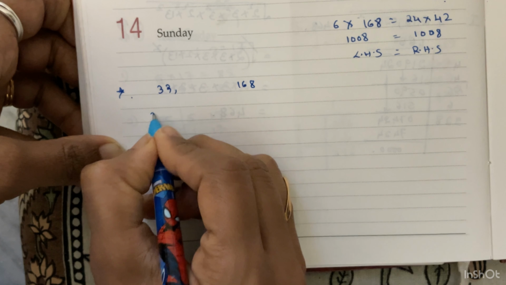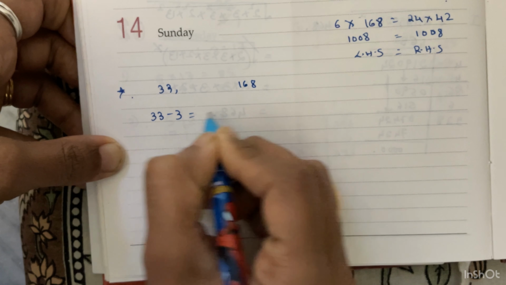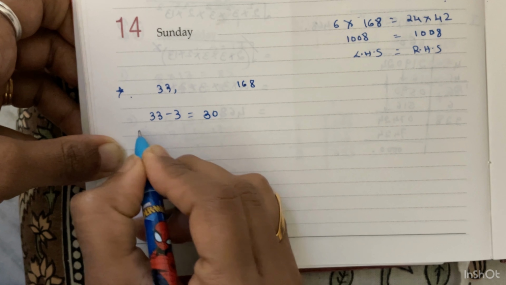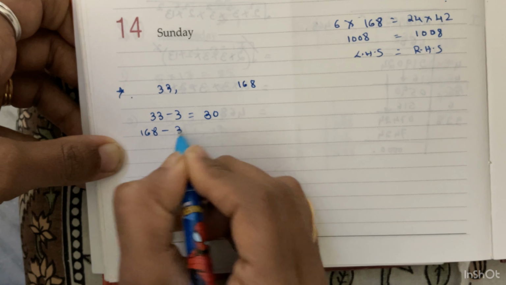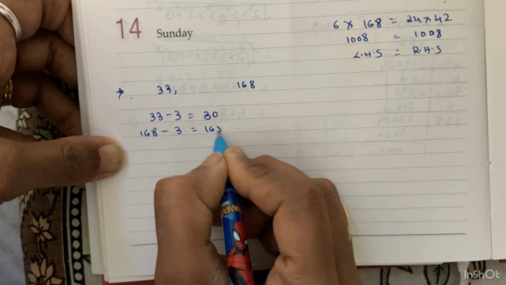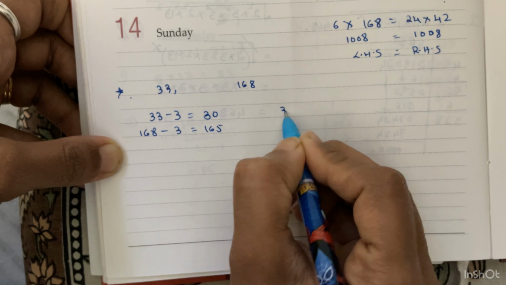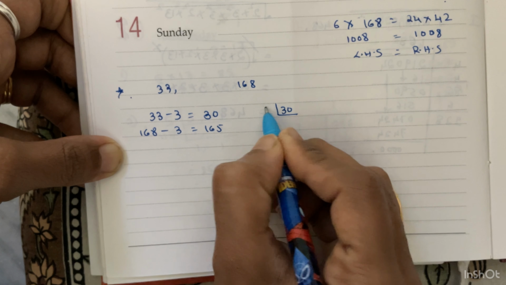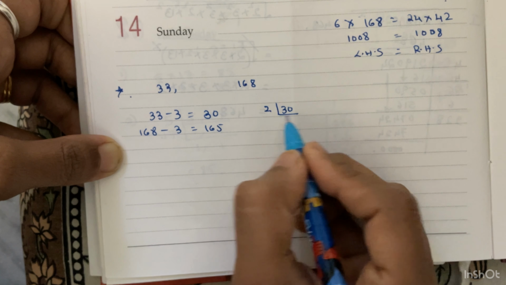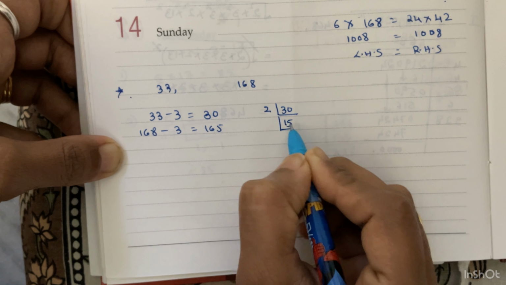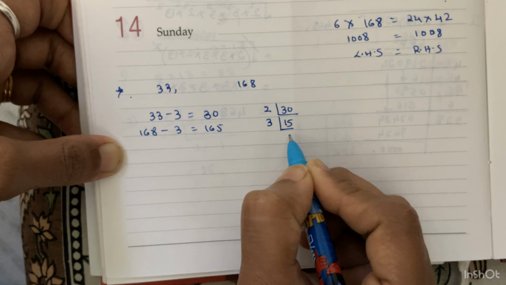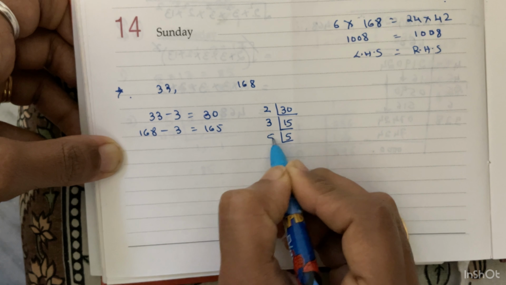Now first we will subtract 33 minus 3. I'll get 30, and 168 minus 3, I'll get 165. Now first we will do the prime factorization for 30 to find the HCF. The number is even, so start with 2. 2 15s are 30. Now we got 15. Let me start with 3. 3 5s are 15, and 5 1s are 5.